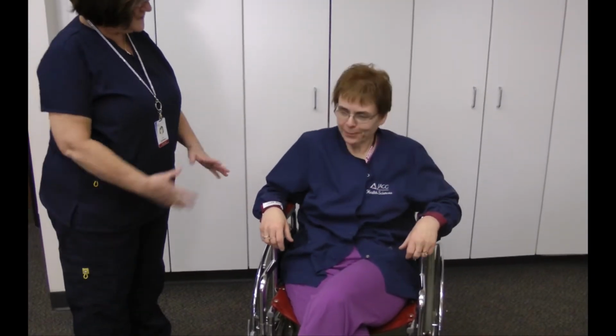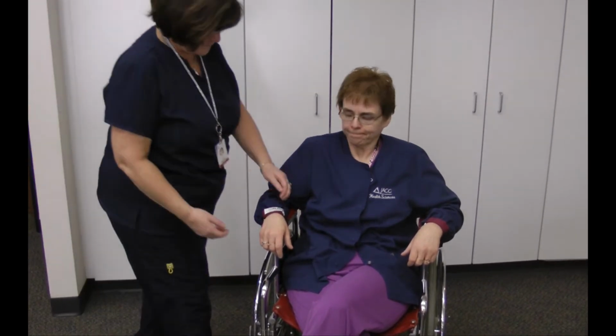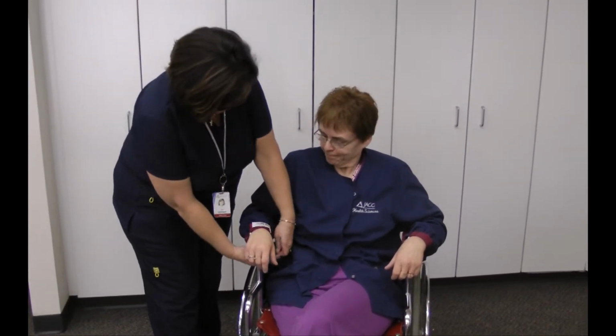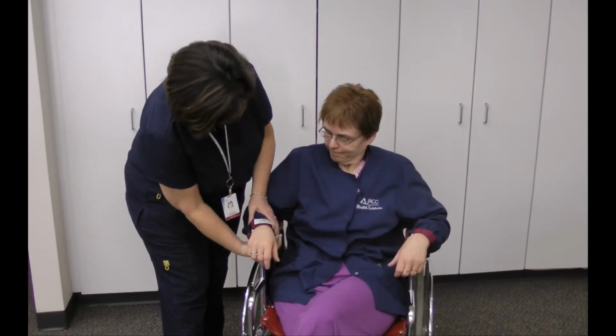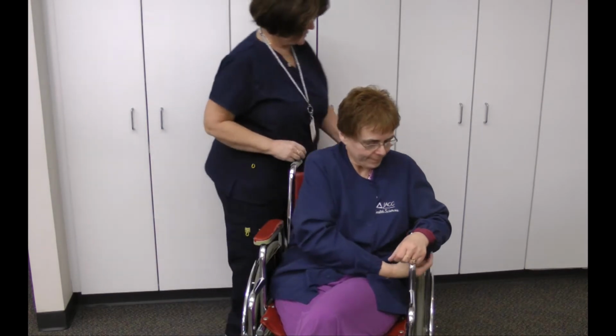Have you seen one of these recently? No. I have not seen a wrist restraint in a long time. Again, it's one pull, and it's more at the hospital, and it releases real fast.